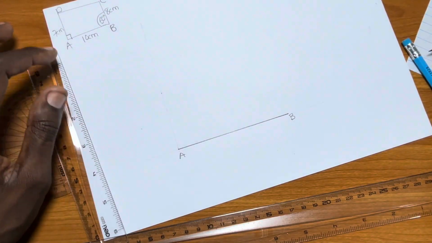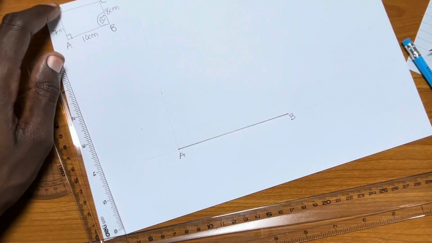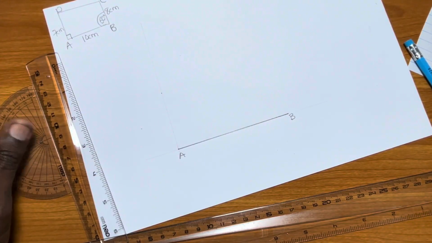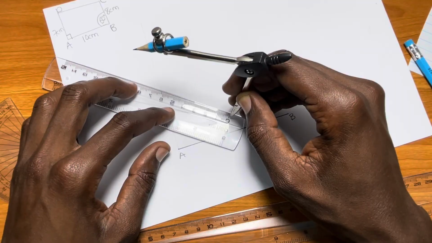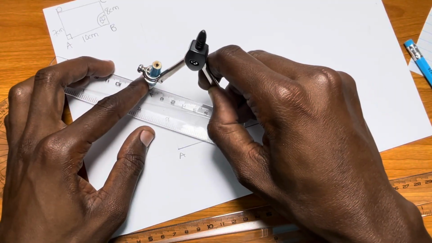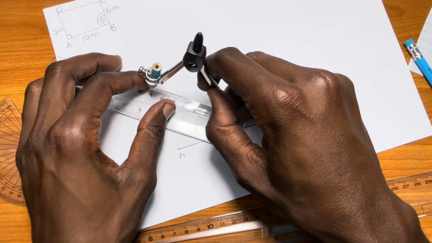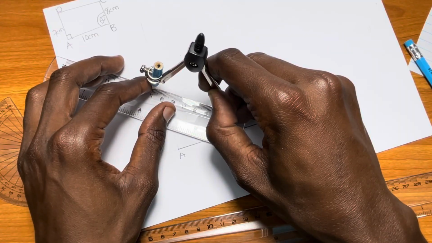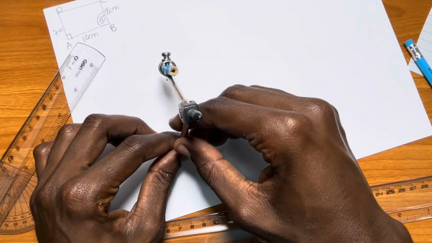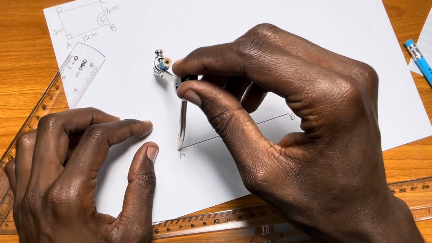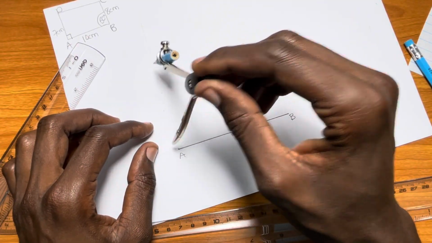And then what is this distance? It's 7 centimeters from A to D. So I'll get 7 centimeters from my ruler. And then I'll stand on A, and then I'll strike an arc on the faint line, just crossing the faint line.